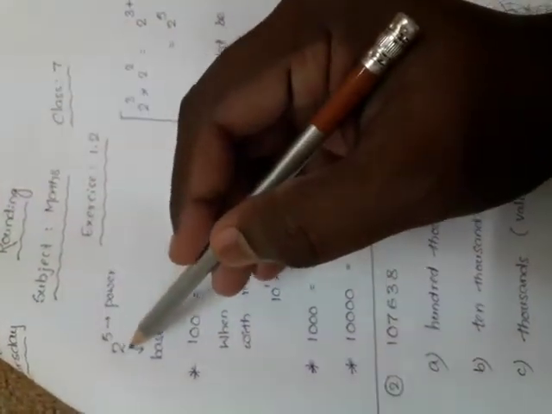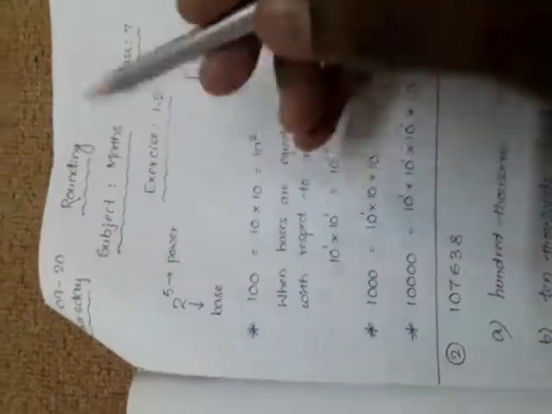But for that, this is some basic information about the base and power. Base and power, like here 2 power 5. We learned the square numbers in previous classes. I hope you know that, like 2 square, 3 square, 4 square. So here in this 2 power 5, 2 is called the base and 5 is called the power.